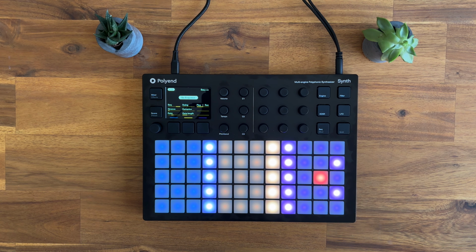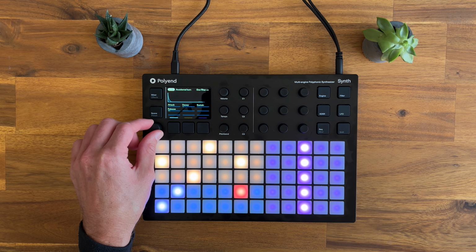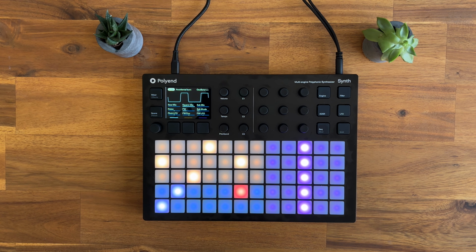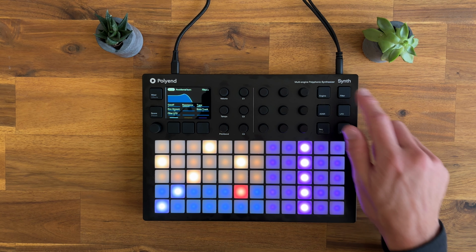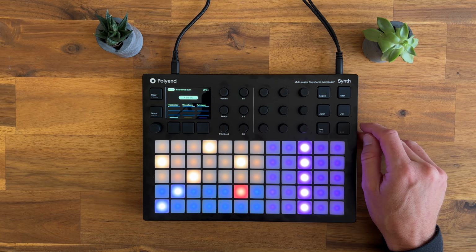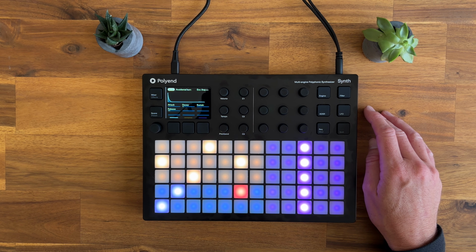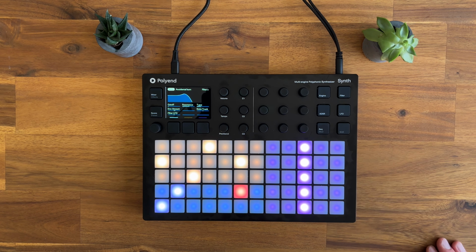I want to know. Of course you can change every page here, but there's also a specific button for this. So if I want to go to the filter section, the LFO and the ADSR, this is really handy.